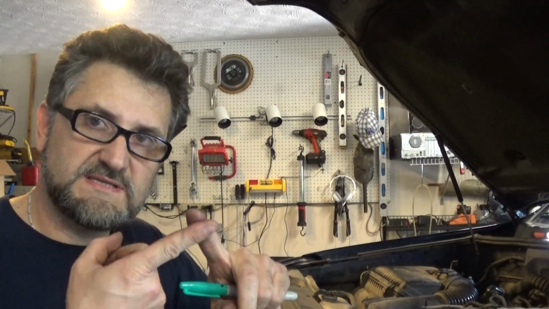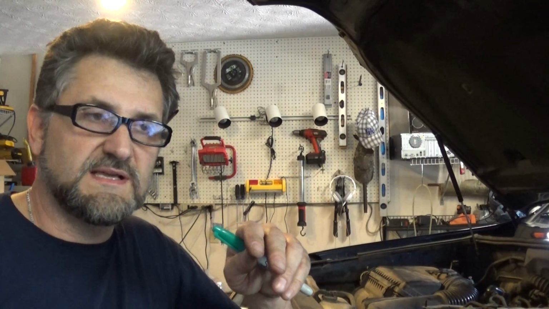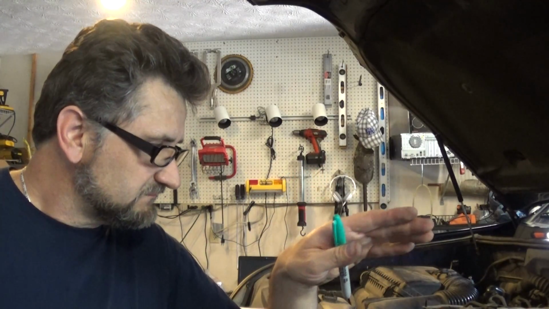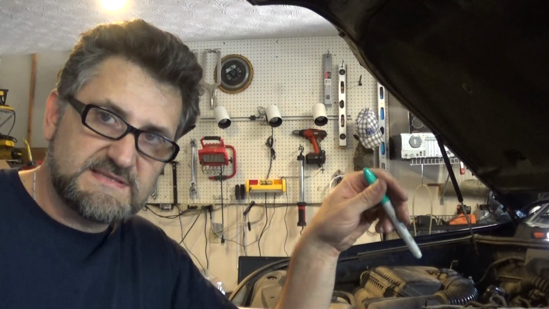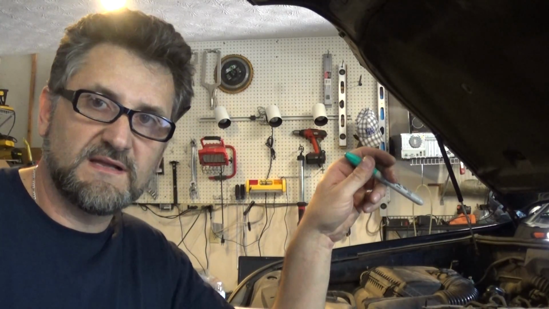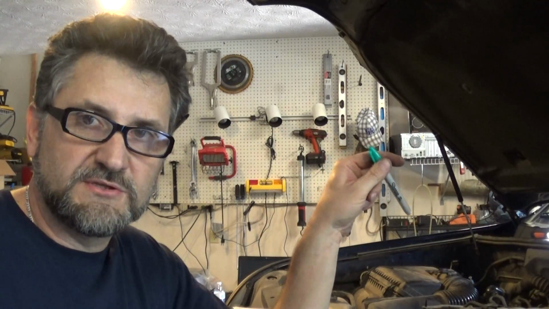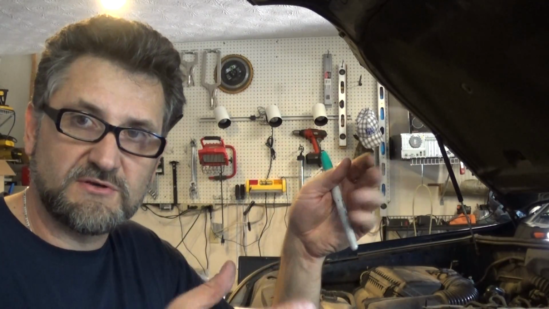I can check my solenoids and my vacuum supply. With my scan tool, I could also look at the voltage. When I energize, the whole system energizes my solenoids to make sure my computer is able to do it. I didn't have to do it this time because when I looked at my data, everything looked normal. So this is an intermittent problem.